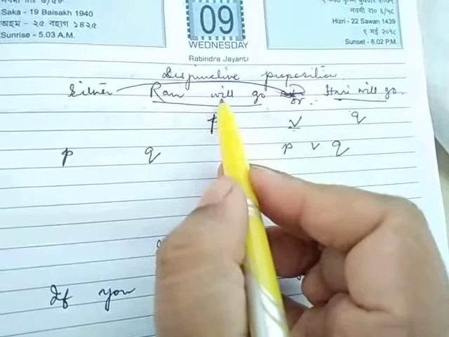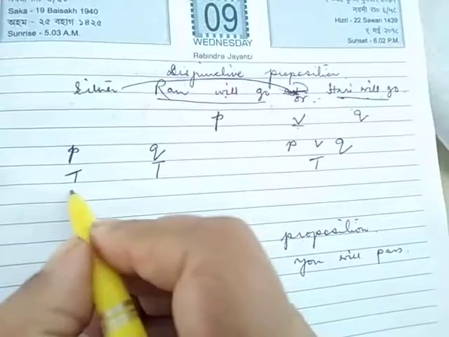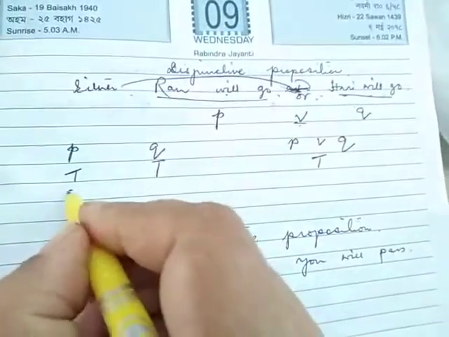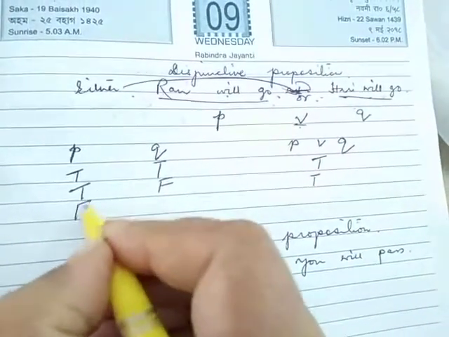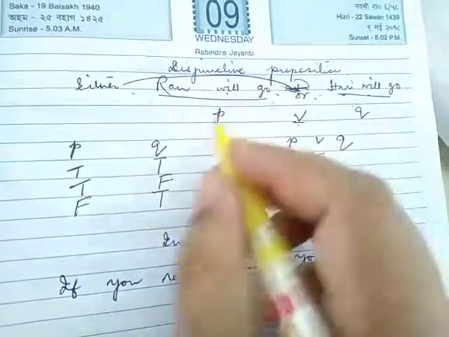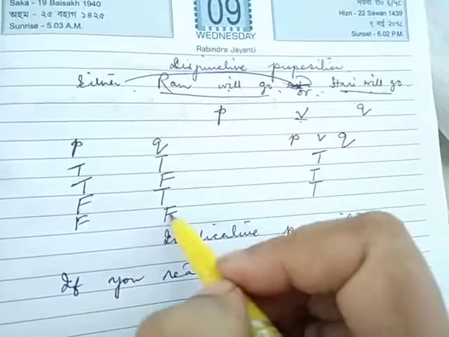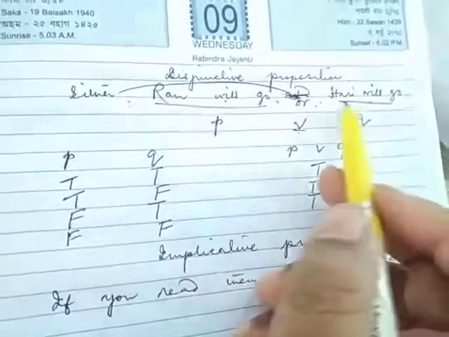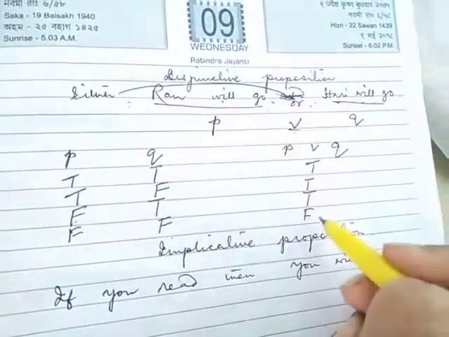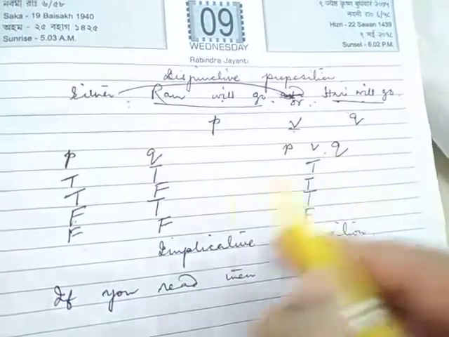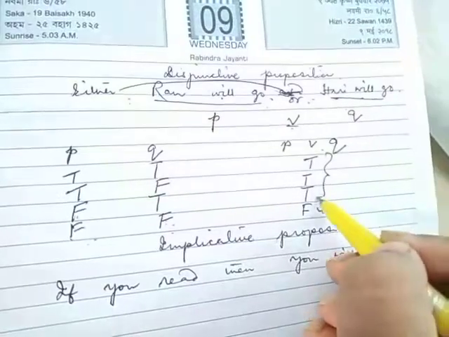Now either Ram will go or Hari will go, and if both go, then no problem, it will be true. Either or means anyone can go, so if Ram goes and Hari doesn't go, then also it is true. If Ram doesn't go and Hari goes, then also it is true, because either one will go. But if none has gone, while in the sentence it is written that any one will go, and here both are false, then the whole sentence will be false. That means in case of disjunctive function, if both the disjuncts are false, then it is false, and in other cases it is true.